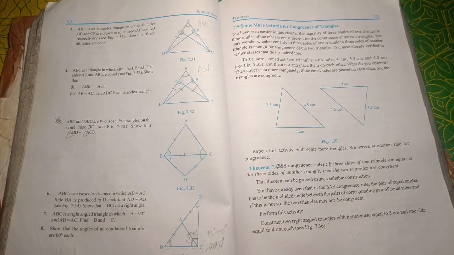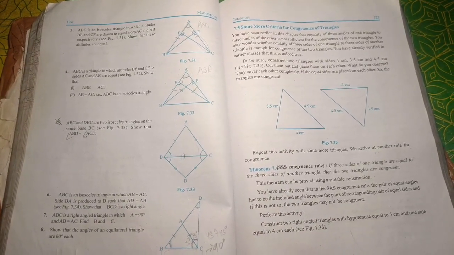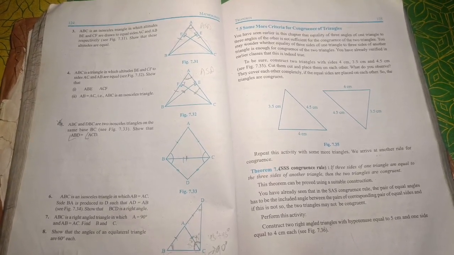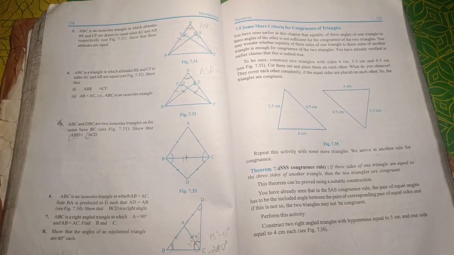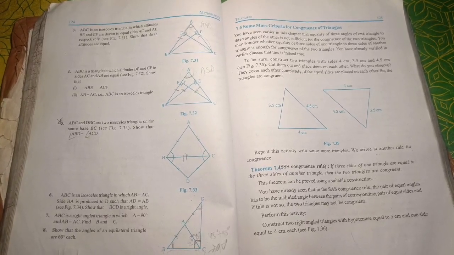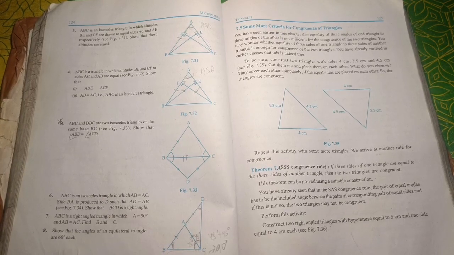We now have question numbers 7 and 8, all are easy. We have to prove them on our own. Okay. Now coming to the fifth concept: some more criteria for the congruence of triangles.